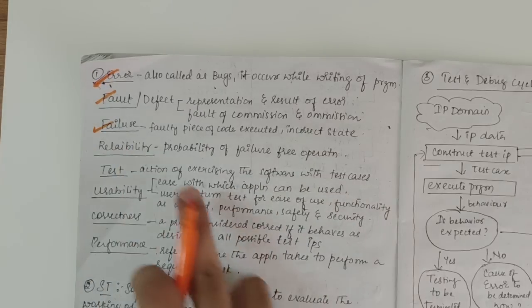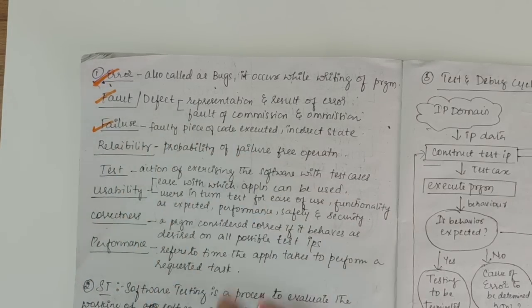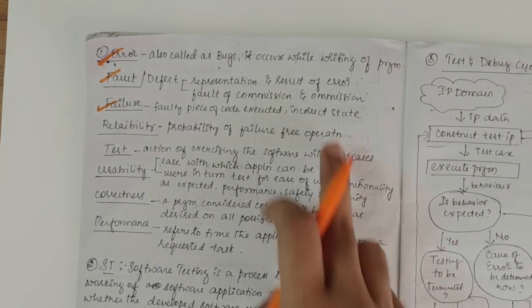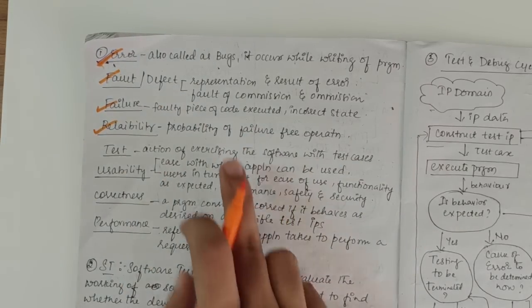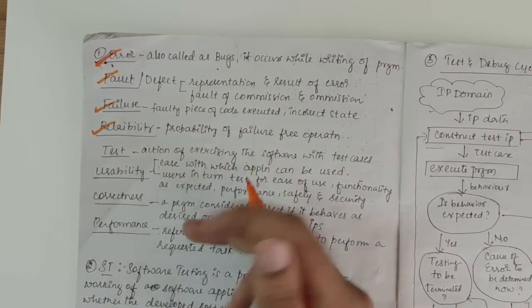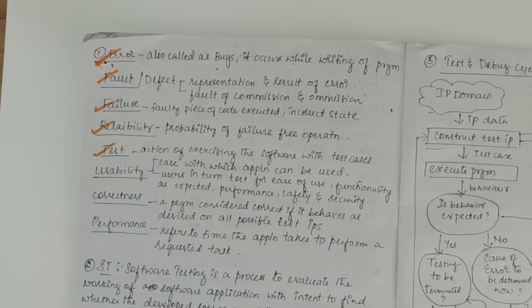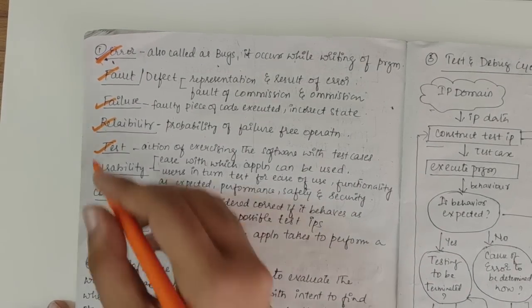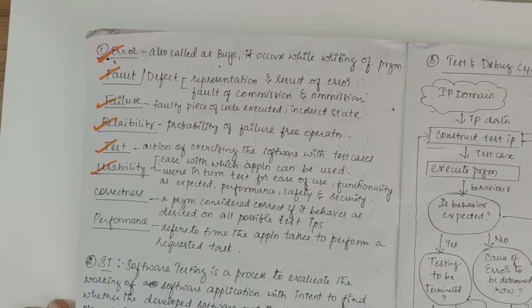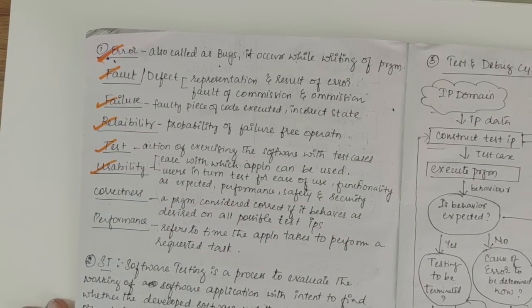Next we have failure. Failure is a faulty piece of code; when this code gets executed, it leads to an incorrect state. Then we have reliability. Reliability is the probability of failure-free operation. Then we have test. Test is the action of exercising the software with test cases. Then we have usability. Usability speaks of the ease with which the application can be used.